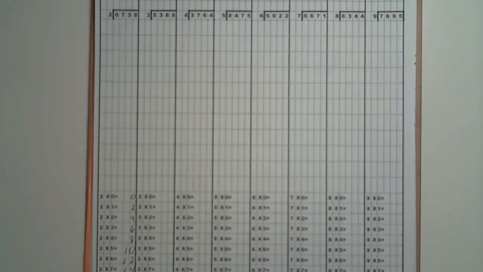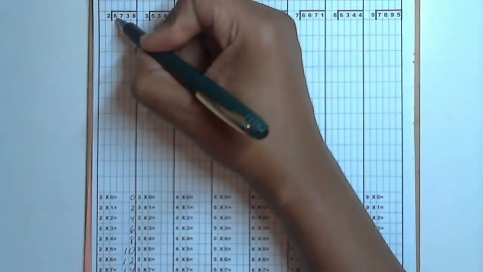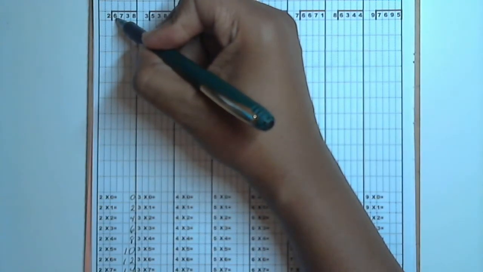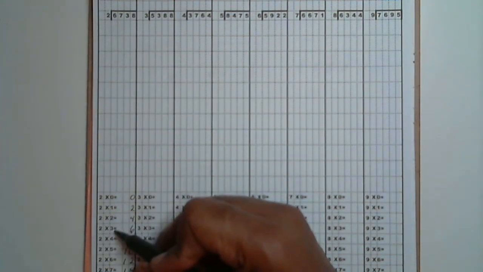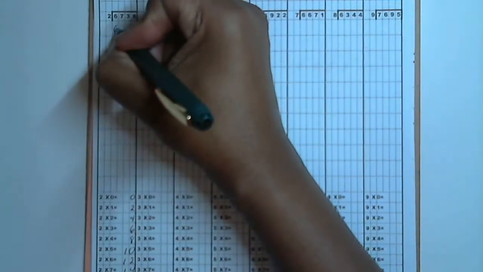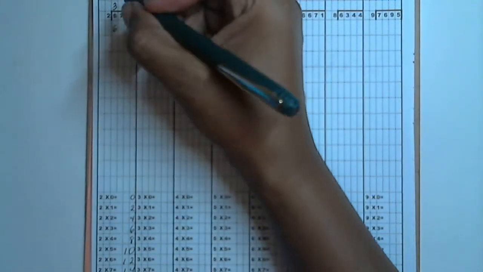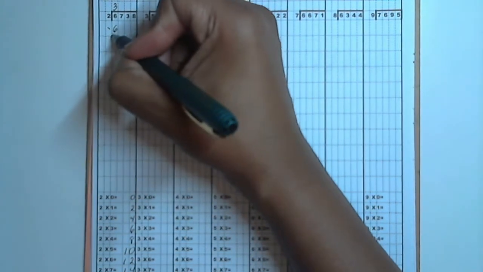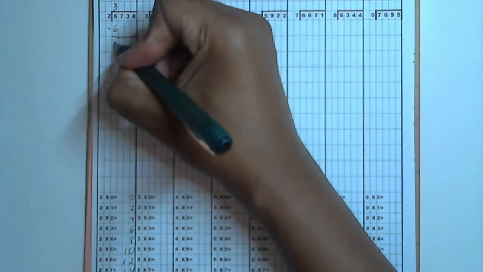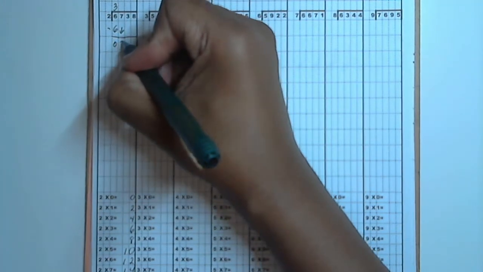So for the 2 times tables, the closest thing to 6 is actually 6, and the multiplier is 3. So we'll put 6 below and 3 above. 6 below here and 3 above there. Your multipliers go on top. So we're going to subtract 6 from 6, leaves 0, and now we're going to bring down our 7.